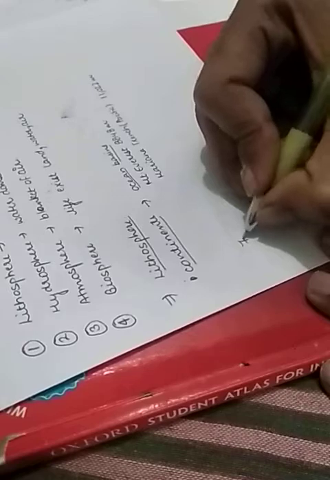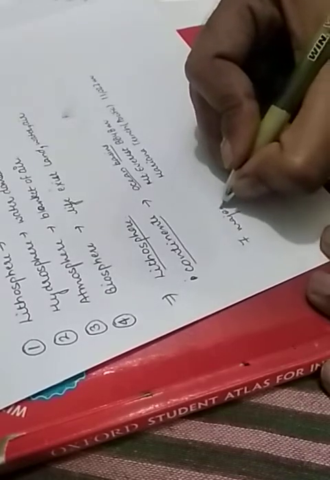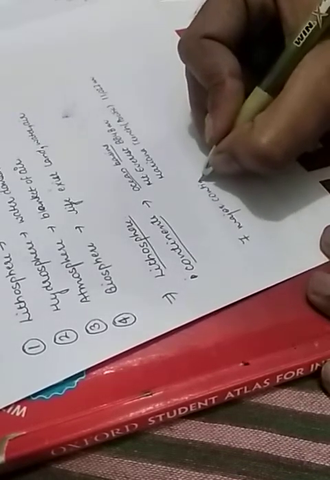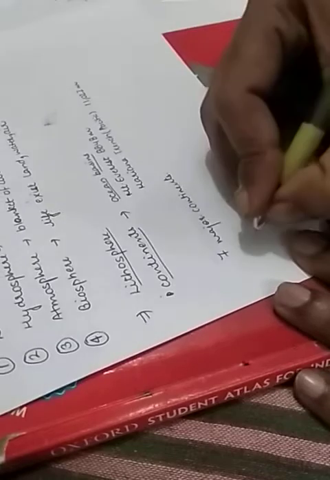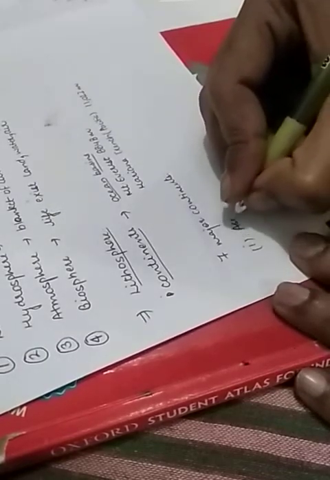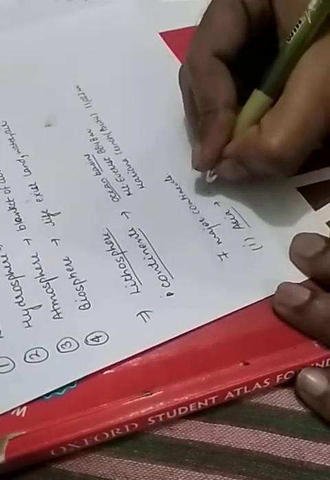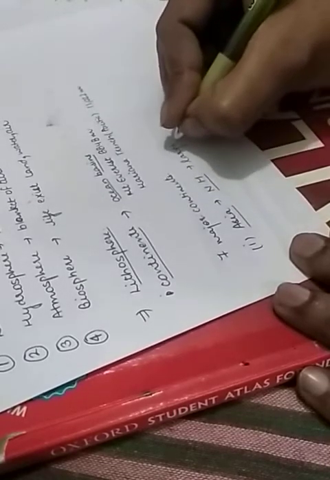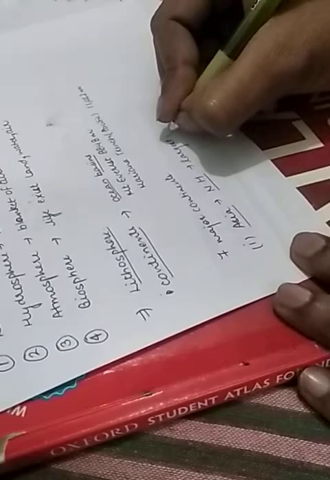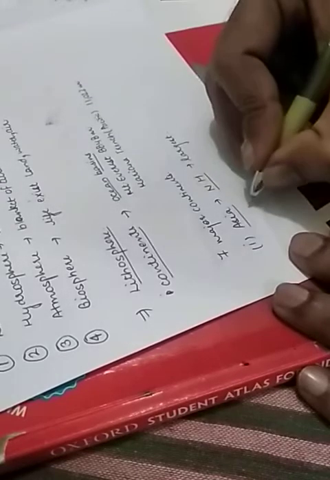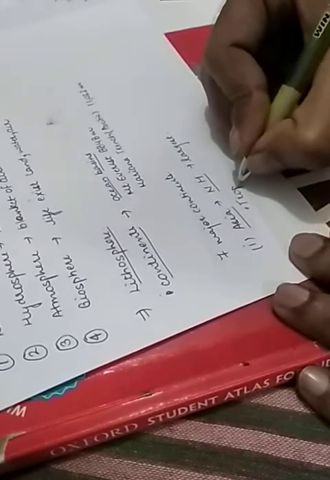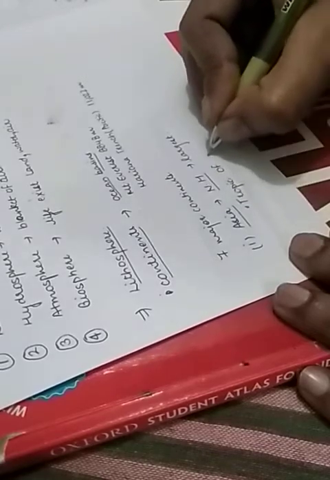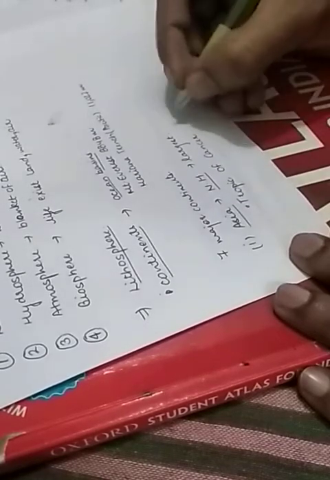There are 7 major continents. First is Asia. Lies in northern hemisphere. Largest continent. Tropic of Cancer passes through Asia.